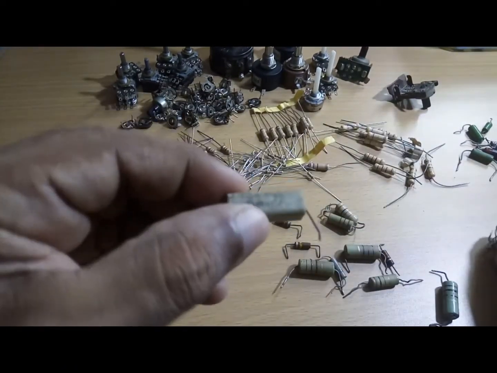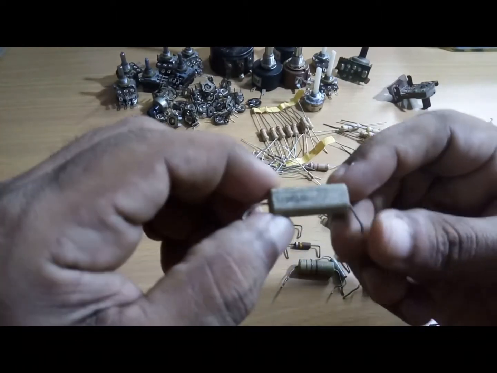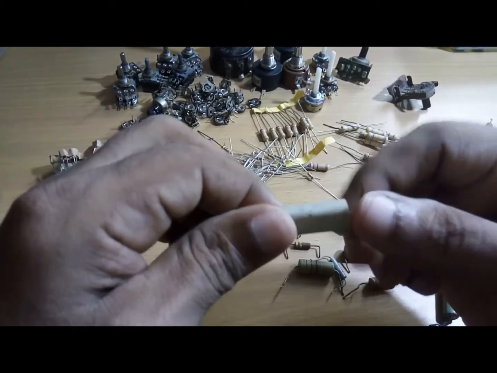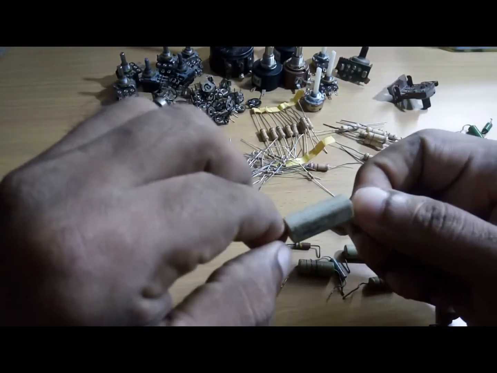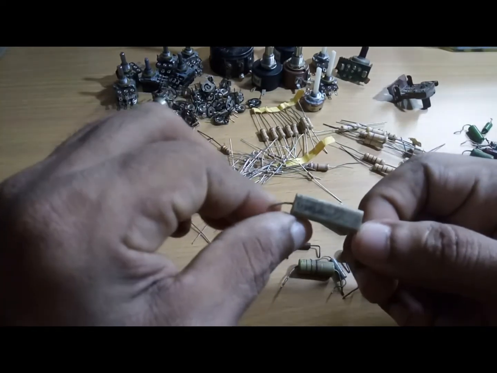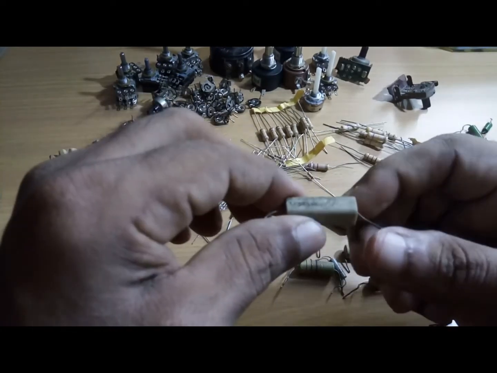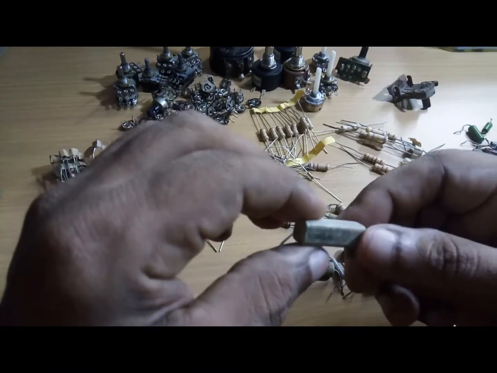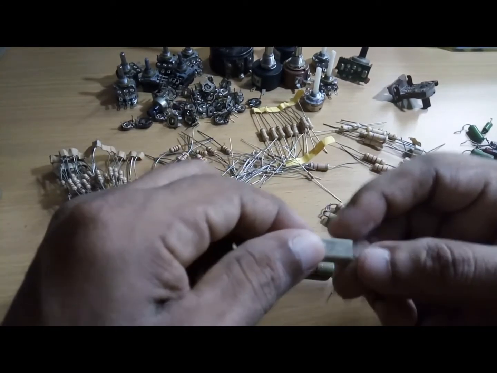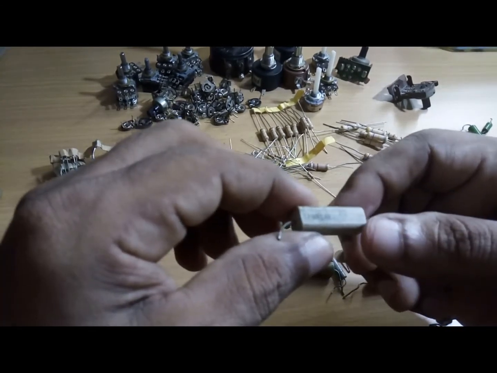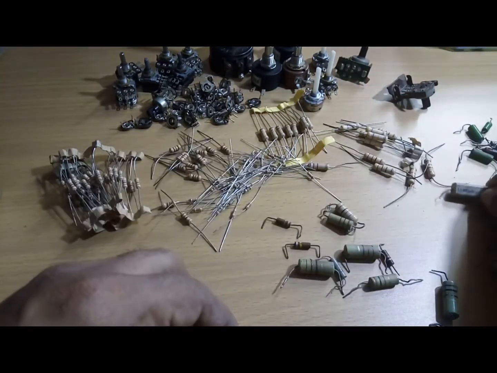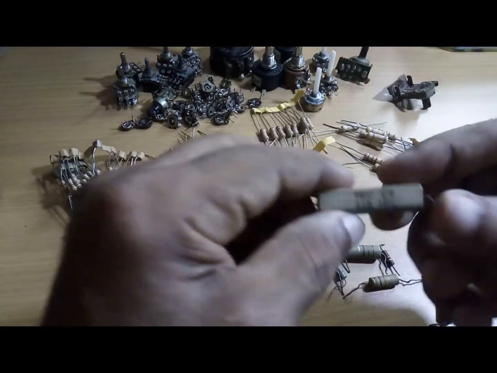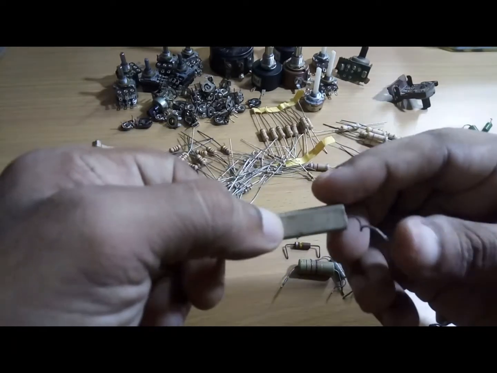This is a 5 watt resistor. It can consume higher power, so it has been made into a larger size. This is a 10 watt resistor.